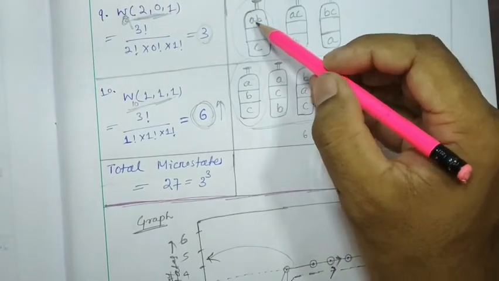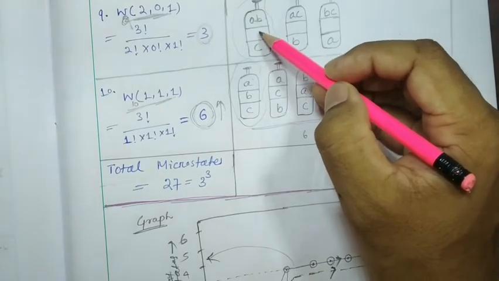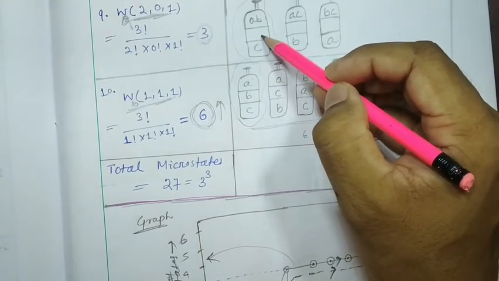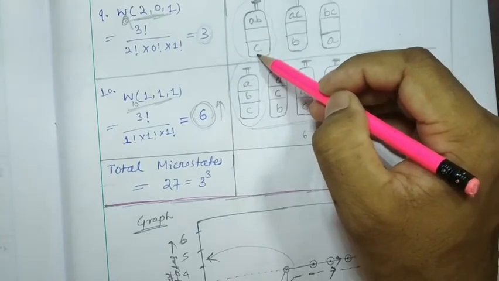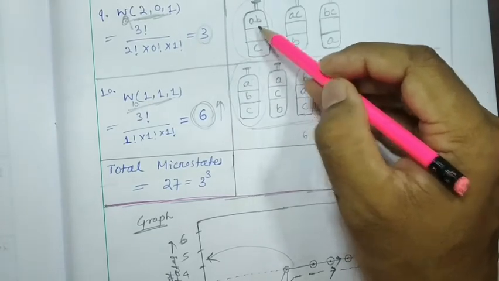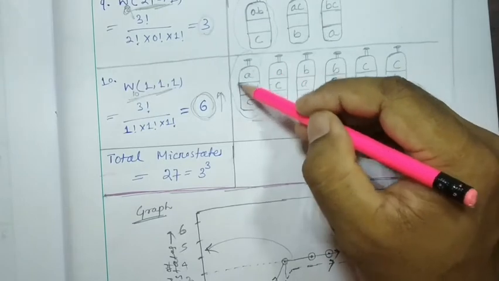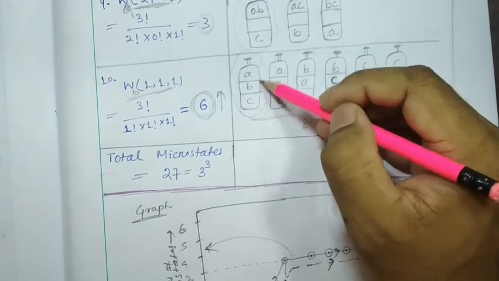Here it can be found that the second compartment is vacant, only the first compartment and the last compartment are filled. That means this volume is vacant, but in this case all the volume is equally filled by the molecules.